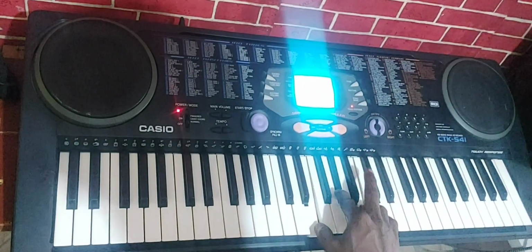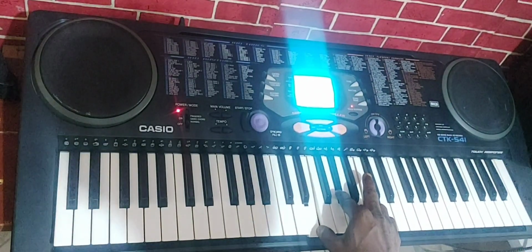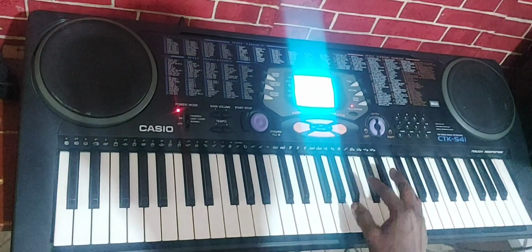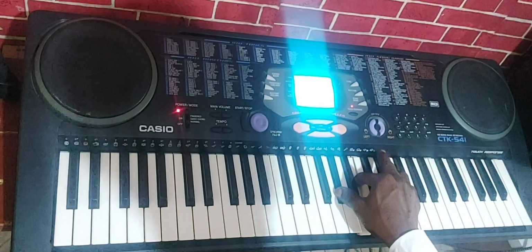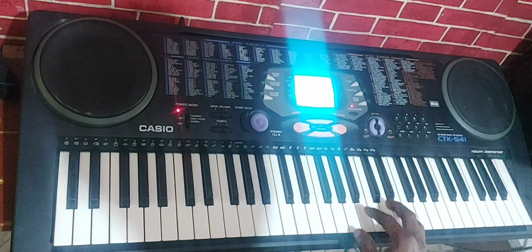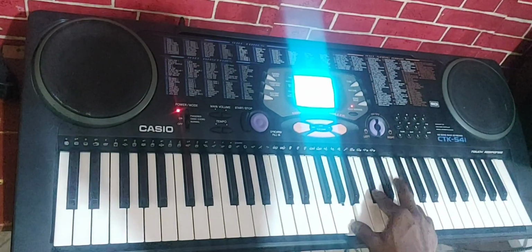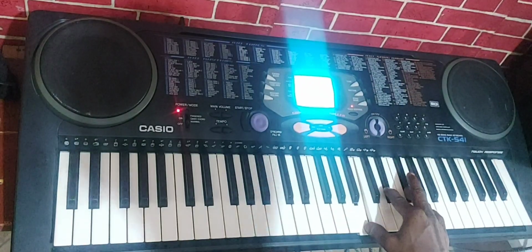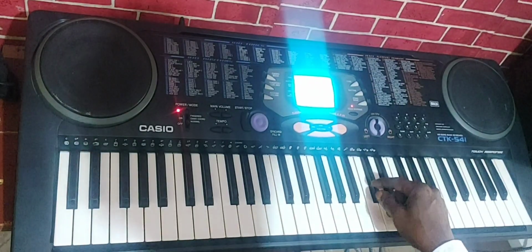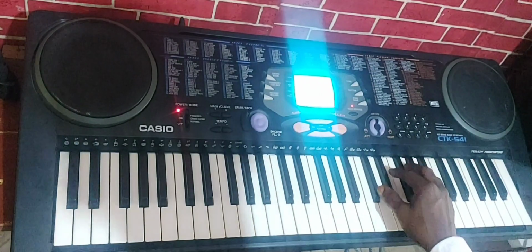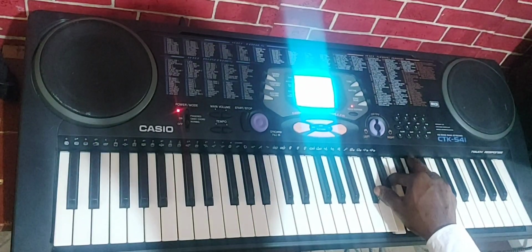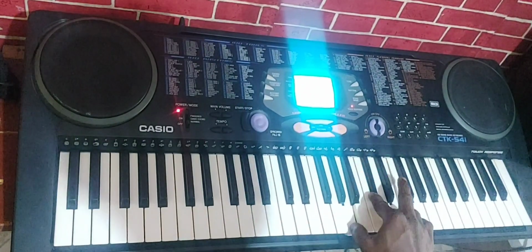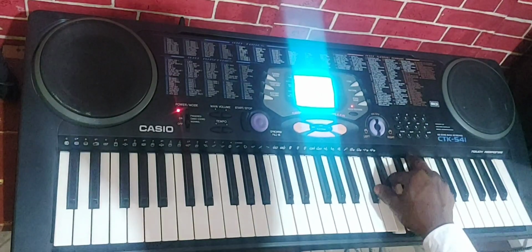On the key of E, 1 must be major. Your 2 is F sharp, it was a minor. Then G sharp is the 3, must be minor. Then our A is 4, must be major. Our 5 is B, must be B major. Then our 6 is C sharp, must be minor. So we have major, minor, minor, major, major, and minor.